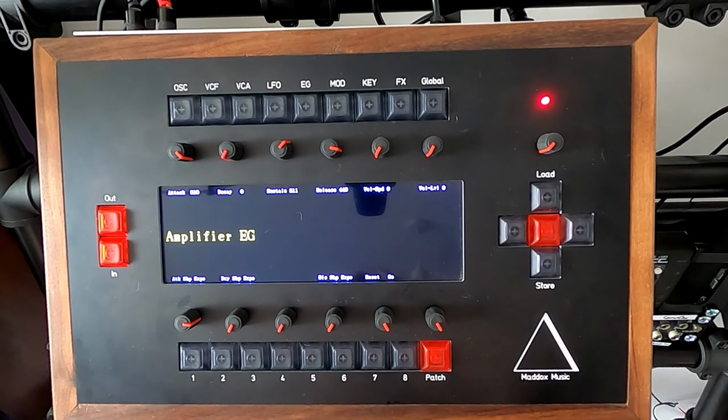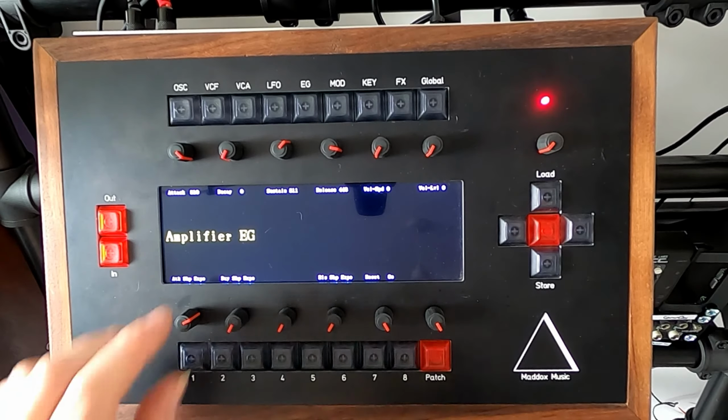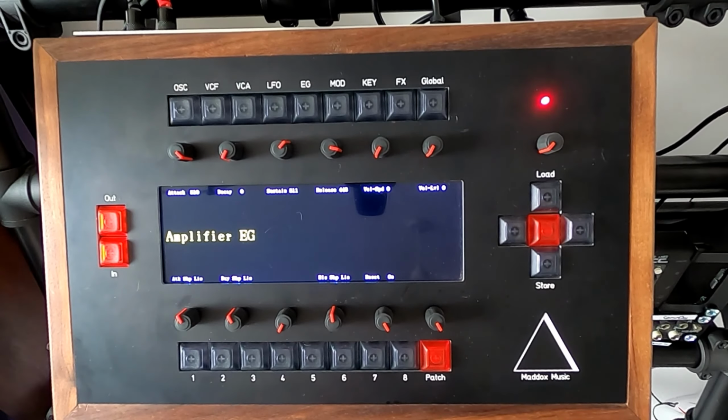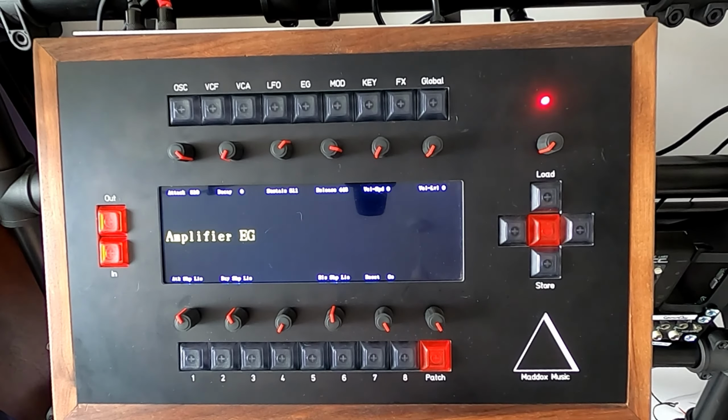Each curve can also have its own shape. I tend to keep them in exponential because it's a bit more like what you get with an analog envelope generator. So that's what you tend to get. But you can put them in linear, which changes the sound quite considerably. It makes everything sound like it's a lot longer than it actually is.